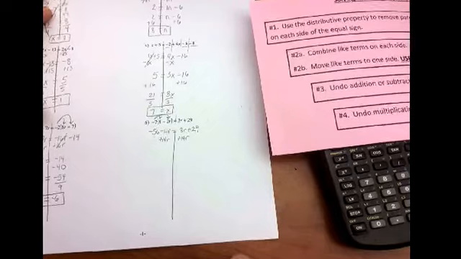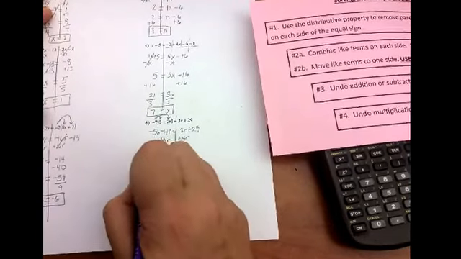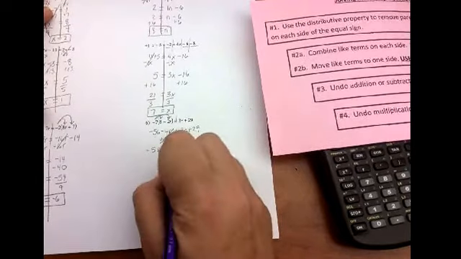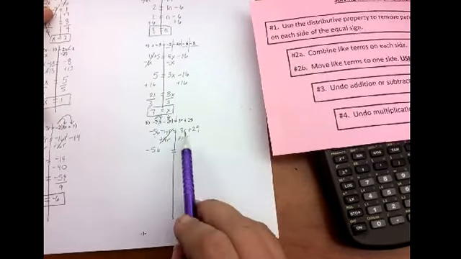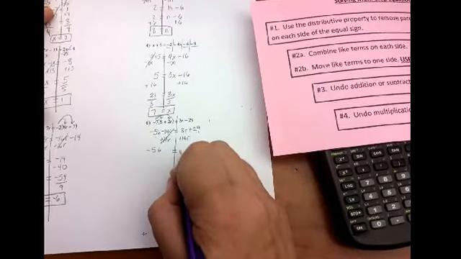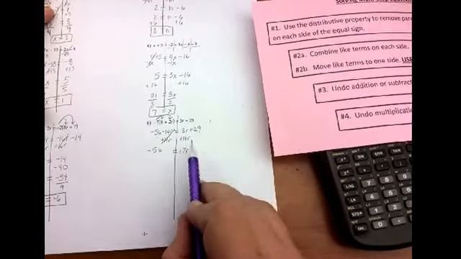I'm going to rewrite what I have. Negative 56. Those are going to cancel out. Equals on the line. 3r plus 14r. 3 plus 14 is 17. So 17r plus 29.